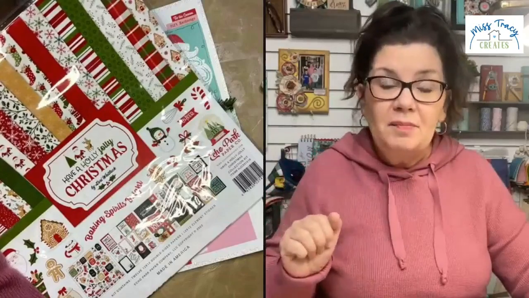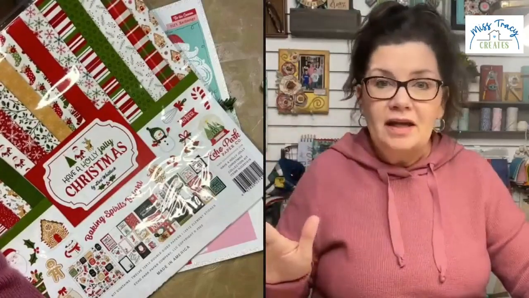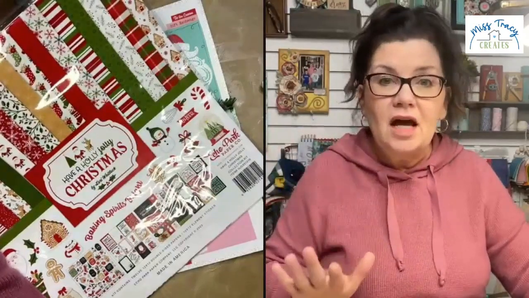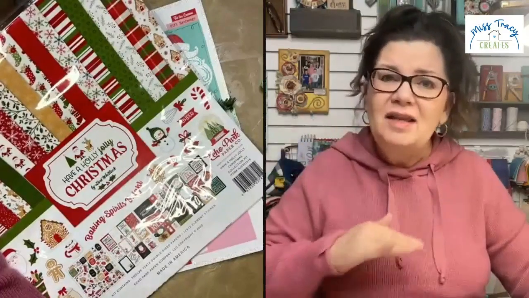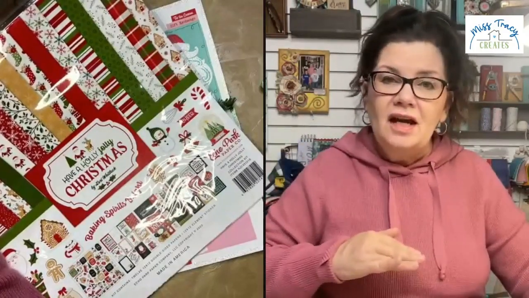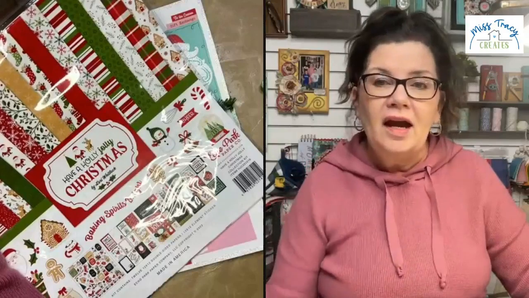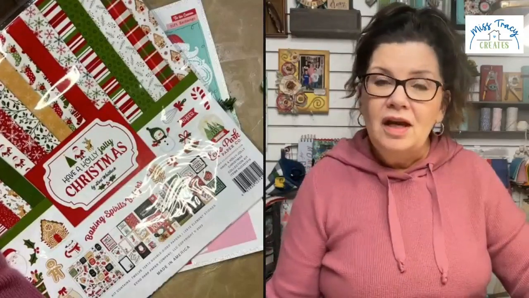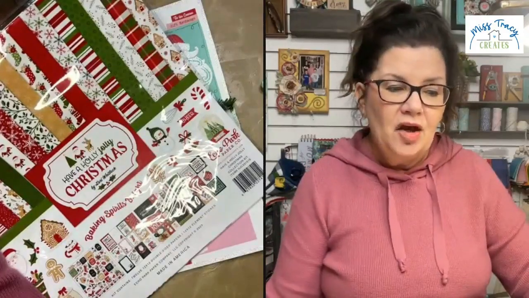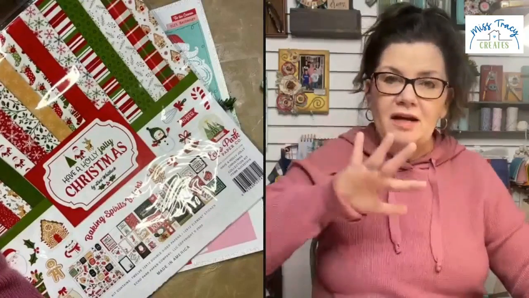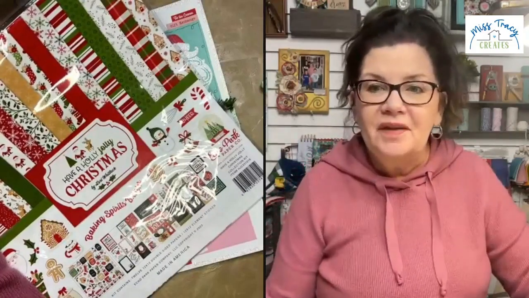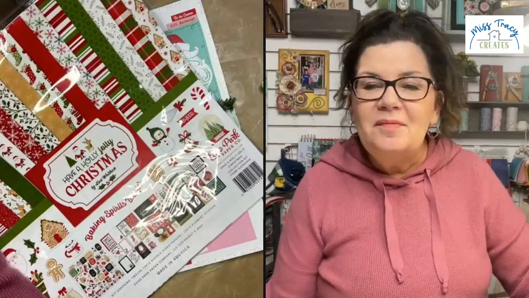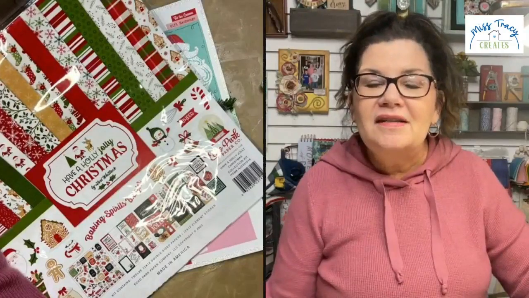There will be some people that like to go over the top, with lots of embellishments. I kind of fall in the middle, and I think it's good that I'm in the middle because that helps to balance both sides.